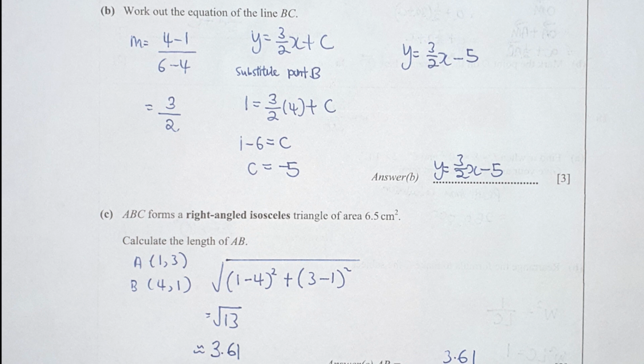Work out the equation of line BC. Since we already have its coordinates, I calculate its gradient first by taking y2 minus y1 over x2 minus x1. Then substitute one of the points. For me, I selected (4, 1) here. And I got my c as negative 5. So my final result is y equals 3 over 2 x minus 5.